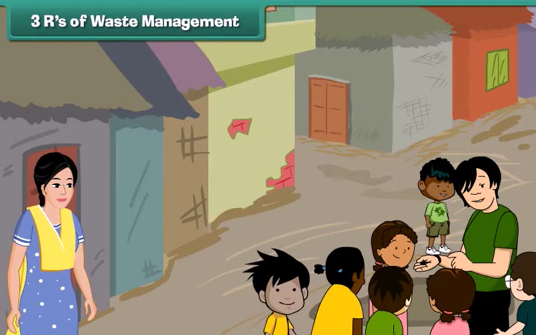Now Ramesh's mother has understood how she can keep her surroundings clean. She has decided to educate other slum dwellers about the importance of cleanliness, keep their surroundings germ-free and their children healthy.